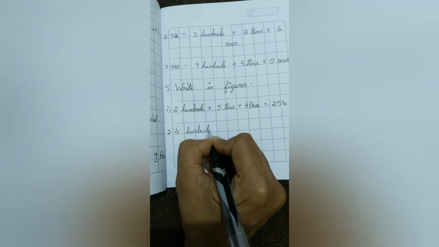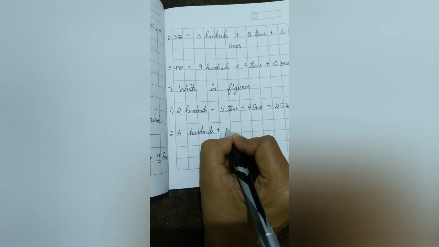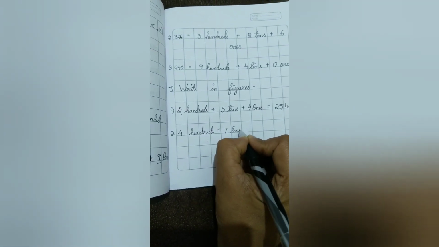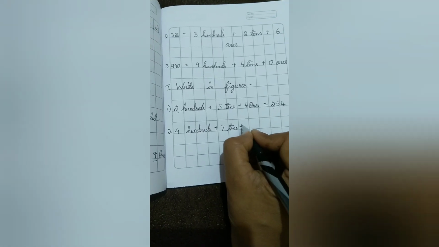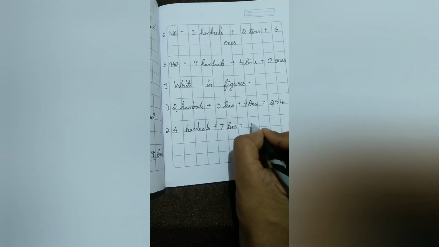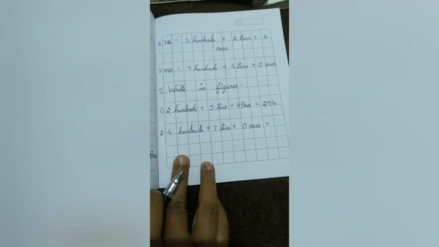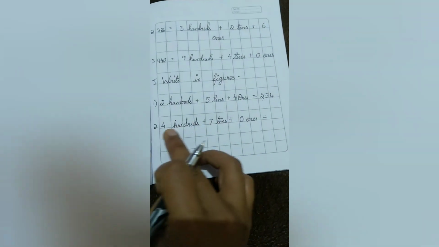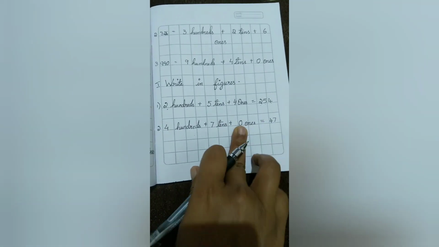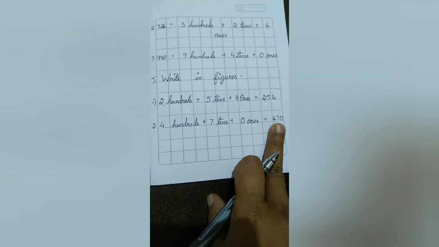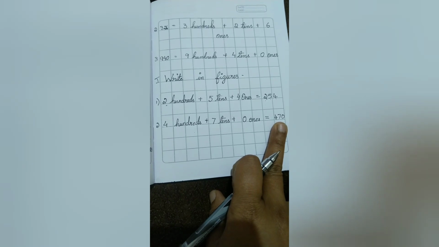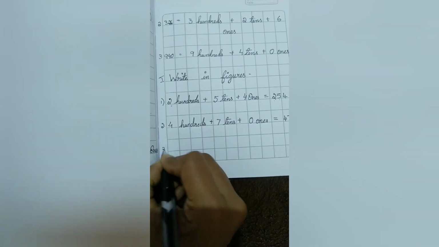400 plus 7 tens plus 0 ones is equal to. So how will I write the number? 4 first, then 7 in tens and 0 in ones. So the answer is 470. Next question.